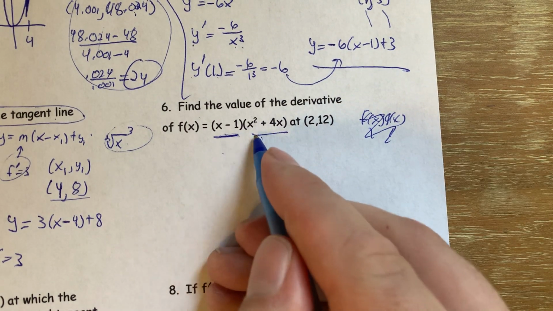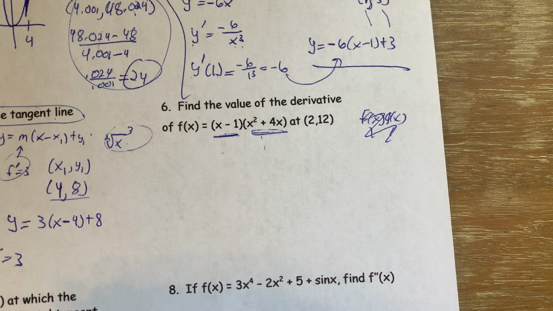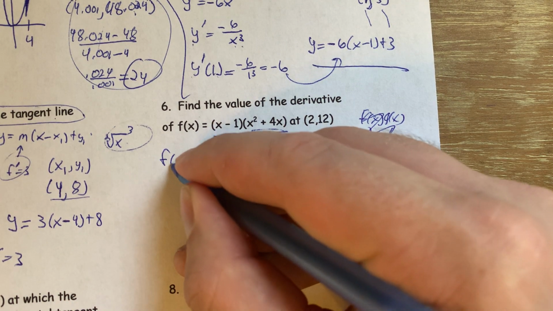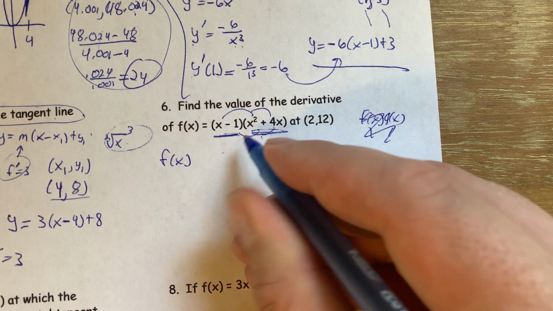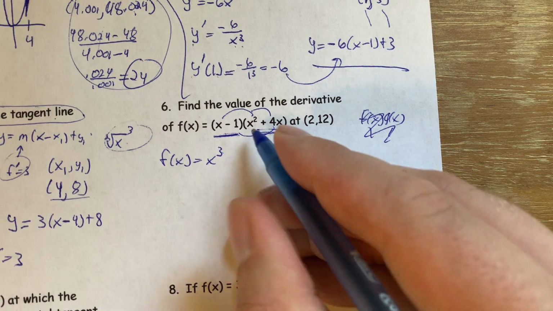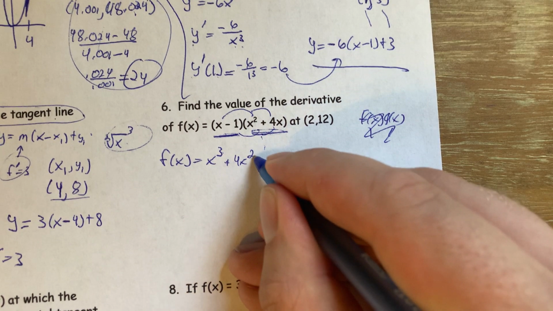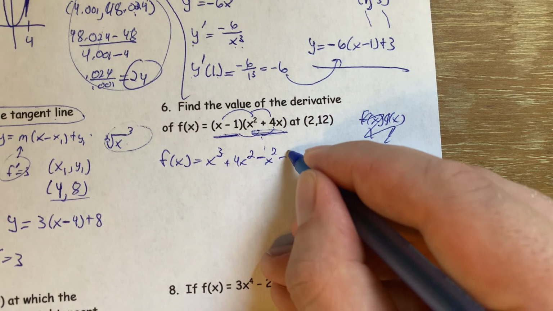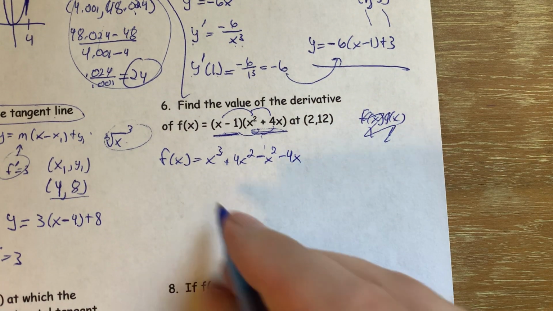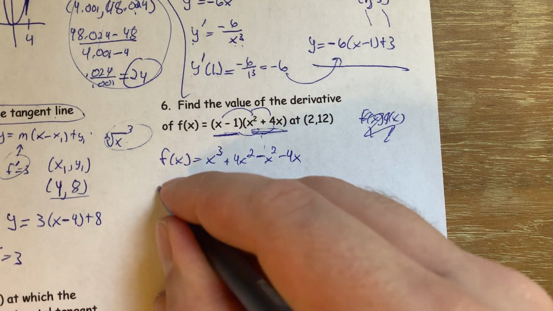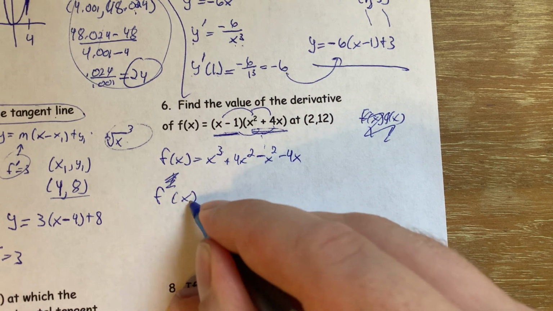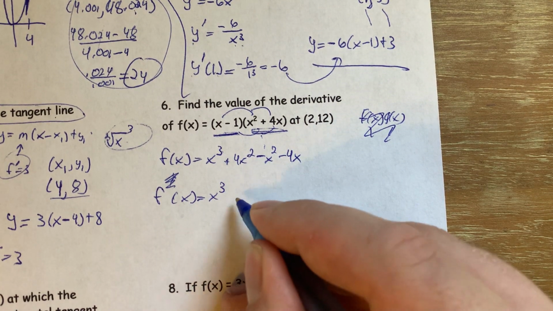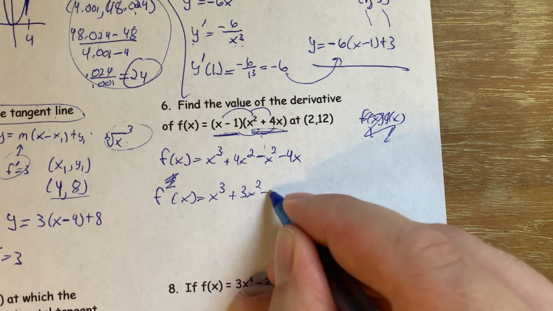And since you don't know a rule for two things multiplying, you need to simplify it to a way that you can do it. So this is not f prime of x. I'm just rewriting it. Simplify this, and you should have gotten x cubed plus 4x squared minus x squared minus 4x. Can I combine like terms? Okay, so this is not f prime of x yet, because I'm just going to combine like terms. I'm not doing any derivatives. Plus 3x squared minus 4x.